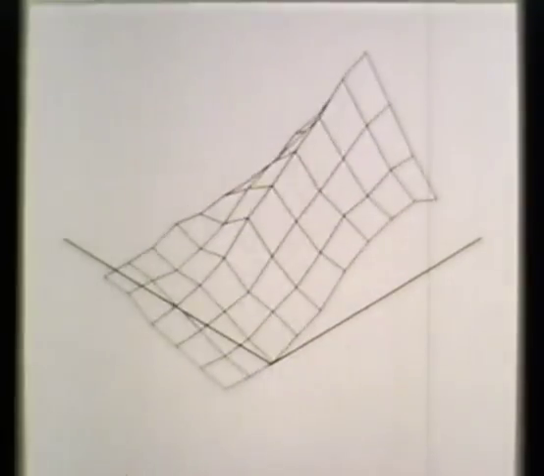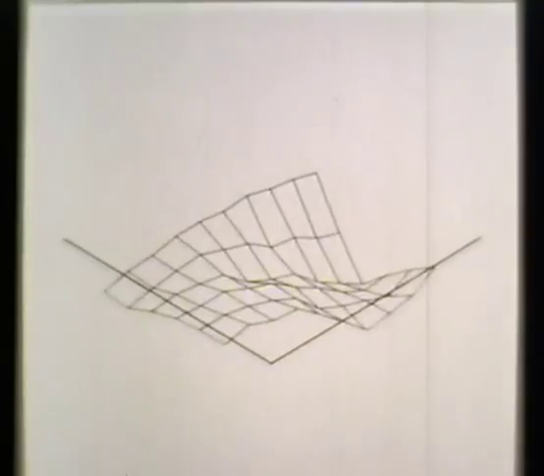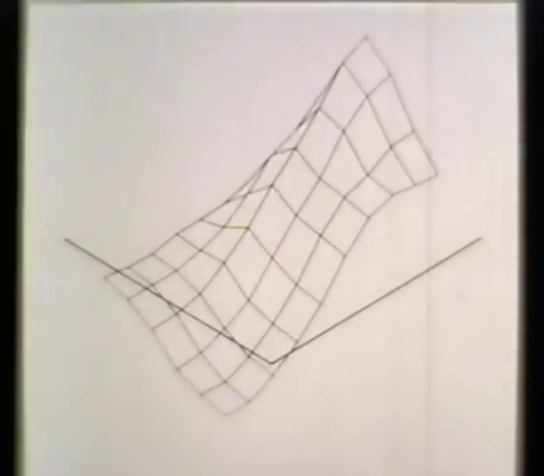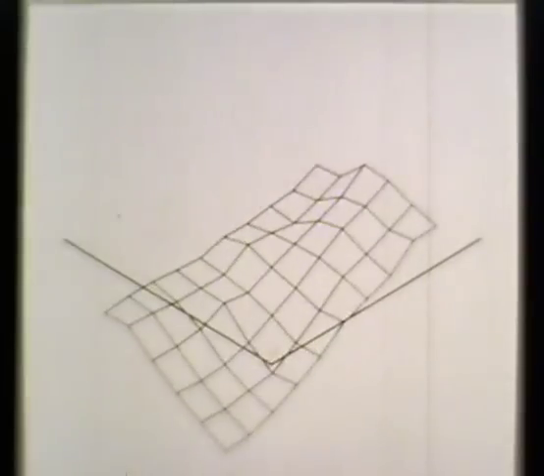Note that the peak occurs first in the posterior part and then in the anterior part, giving the illusion of a propagated wave.